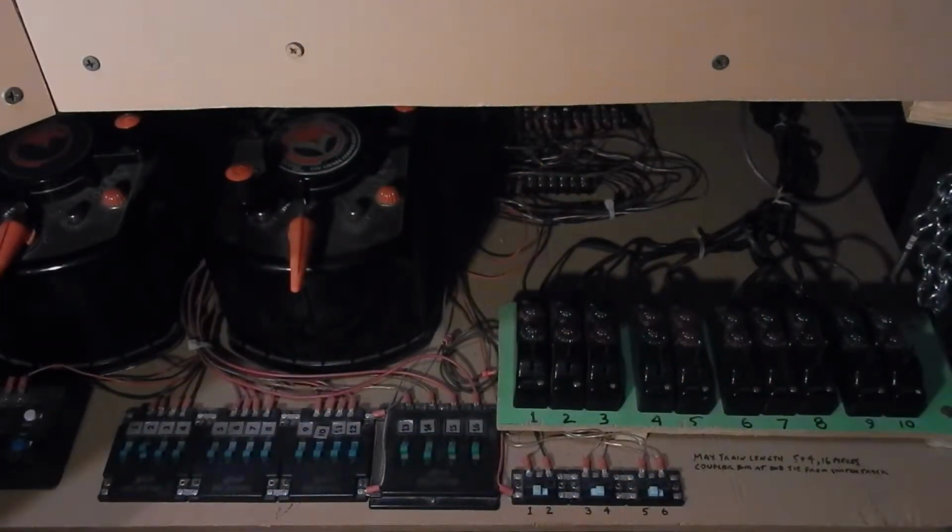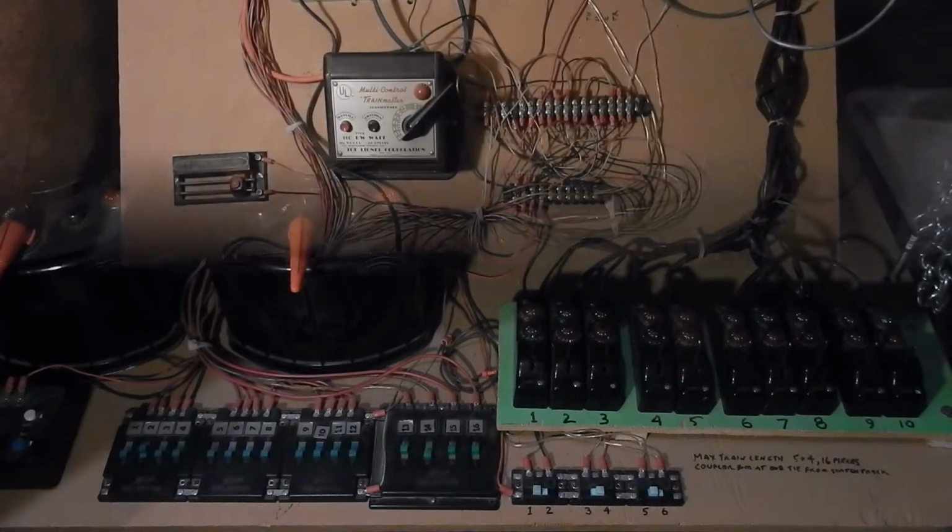Here is the control panel in the normal operating position. I'm going to lower it down now, and I'll explain the controls at that point. It's made to be lowered so that it has more access for maintenance or changes to the wiring.